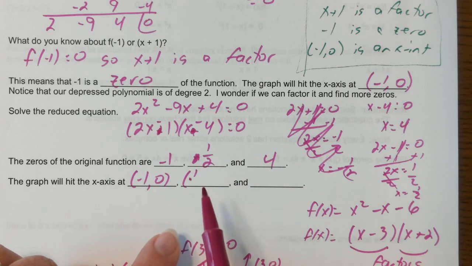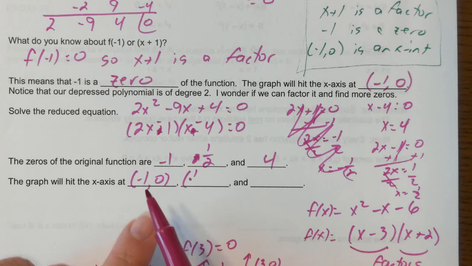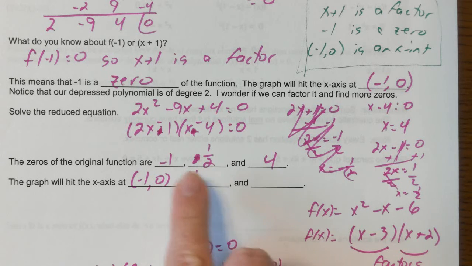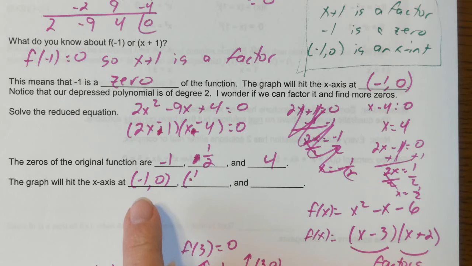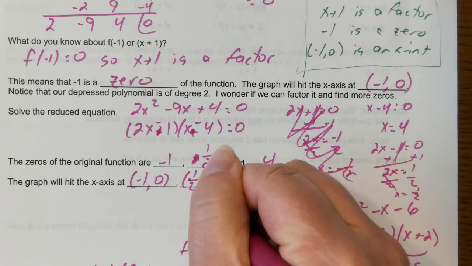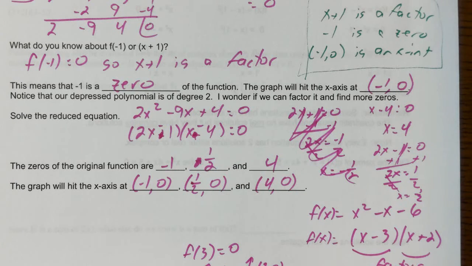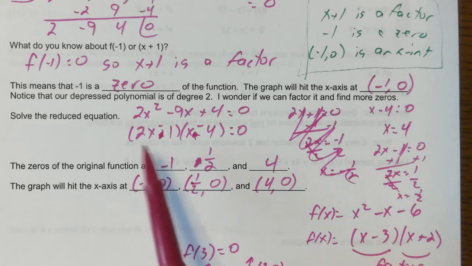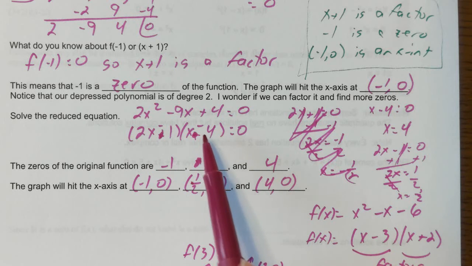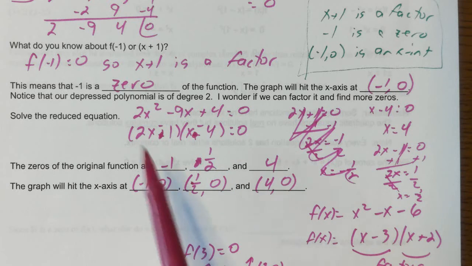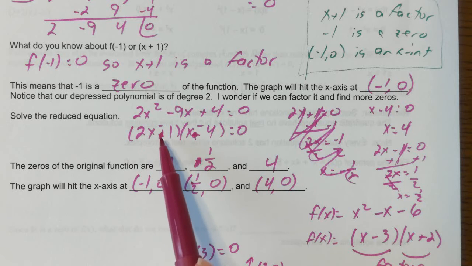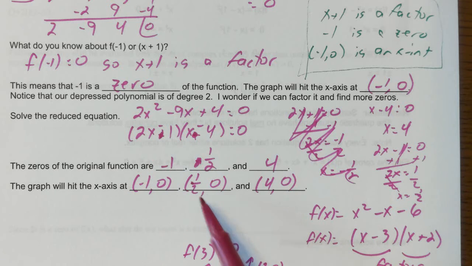So my zeros are negative 1, positive 1/2, and 4. So my x-intercepts, where it hits the x-axis, are negative 1, 0, positive 1/2, 0, and positive 4, 0. Okay? If x minus 4 is a factor, then positive 4 is a 0. If 2x minus 1 is a factor, then positive 1/2 is a 0.